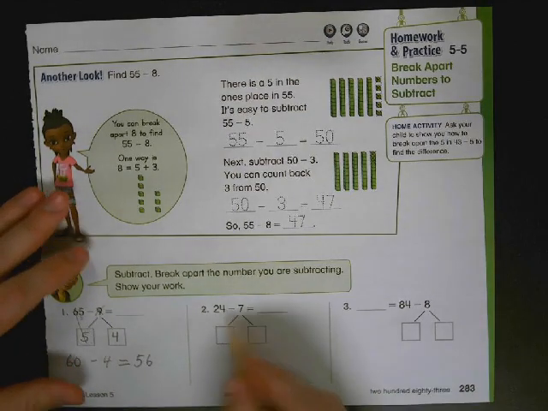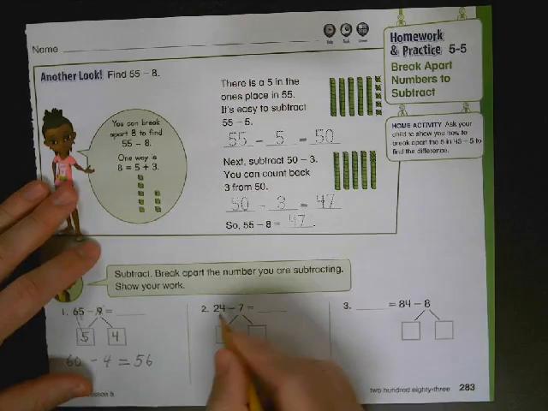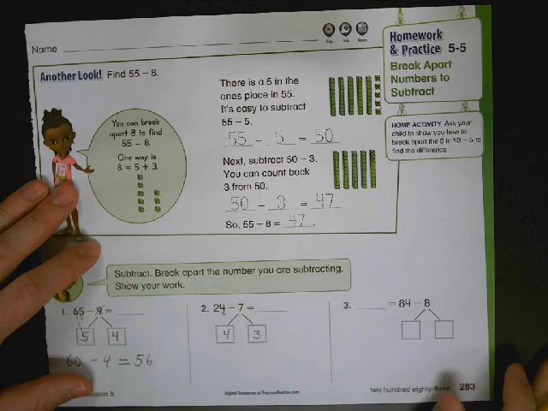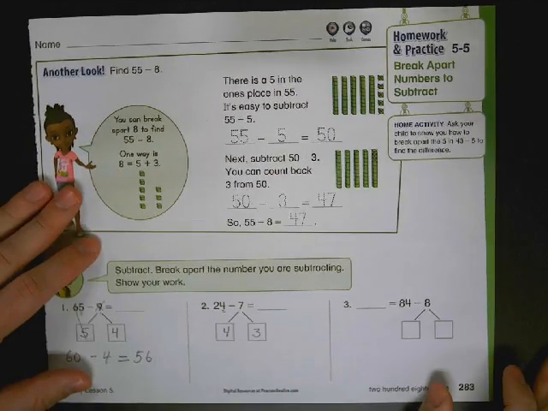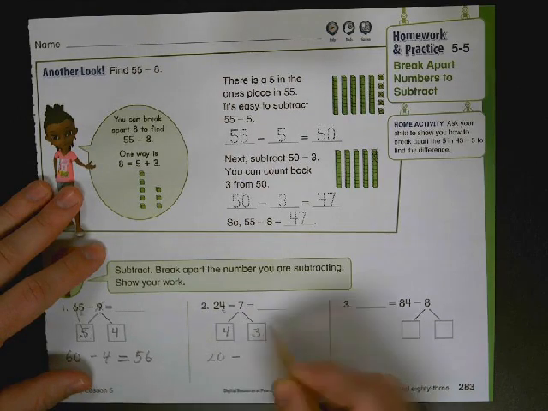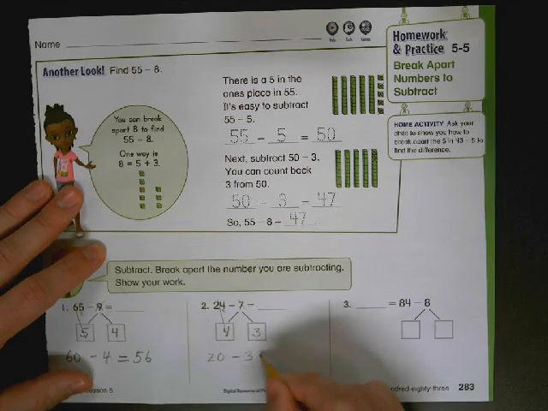Next equation down here, 24 minus 7. You're going to break apart the 7. Here's your clue. You're going to subtract 4. And then 4 plus 3 is 7. 24 minus 4 is 20. Minus, well, the 7's gone now because we broke it apart. Minus 3. Hundreds chart again.